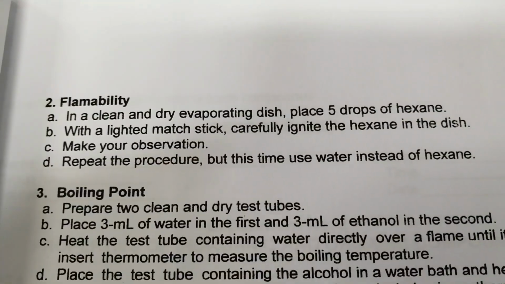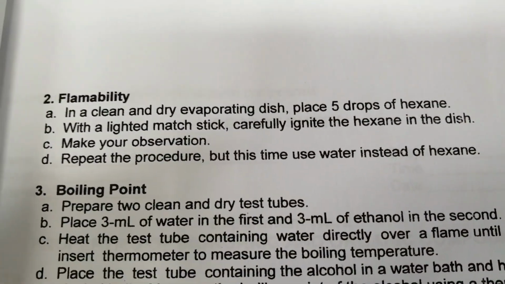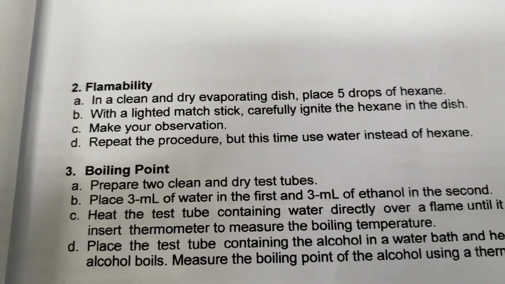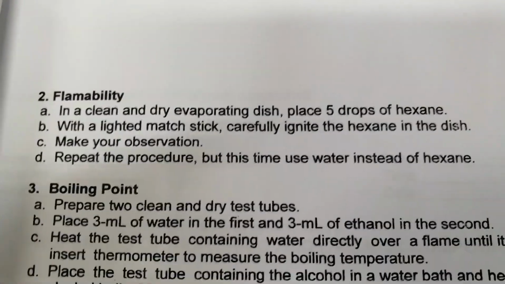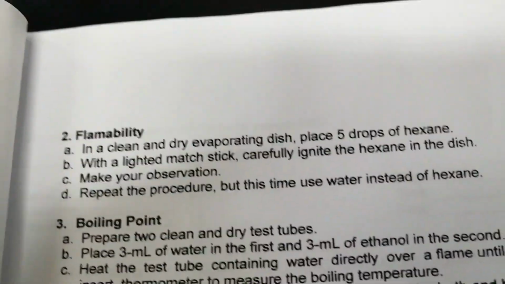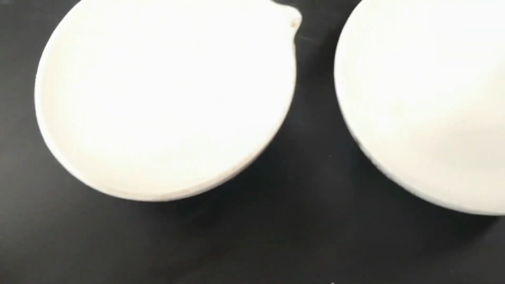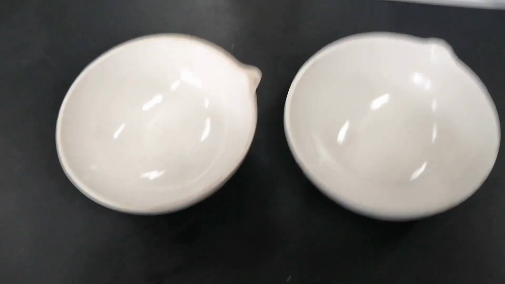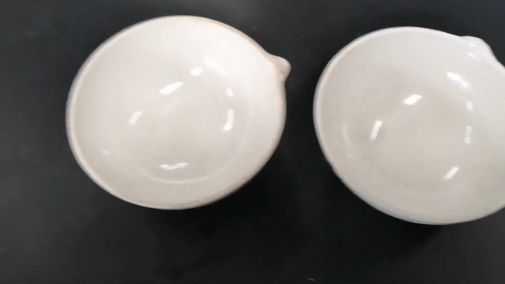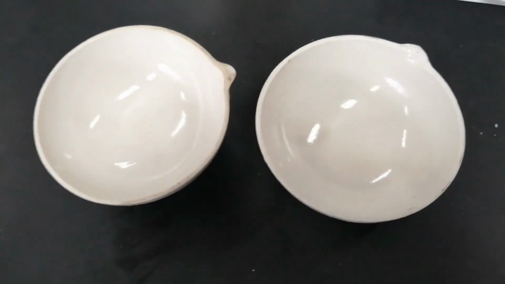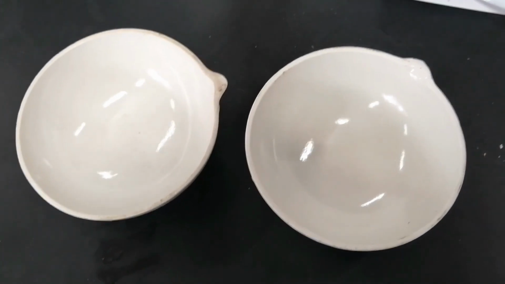So next property is the flammability or the ability of a chemical to burn or ignite causing fire or combustion. So ito yung procedures. First, in a clean and dry evaporating dish, yung substance na gagamitin natin or experiment natin is hexane and water.